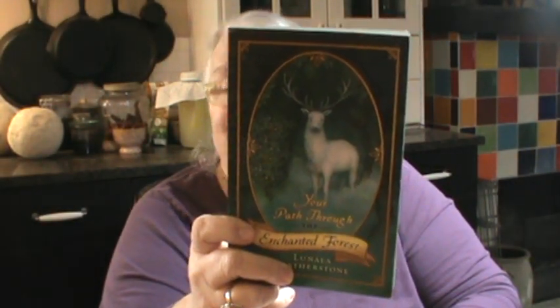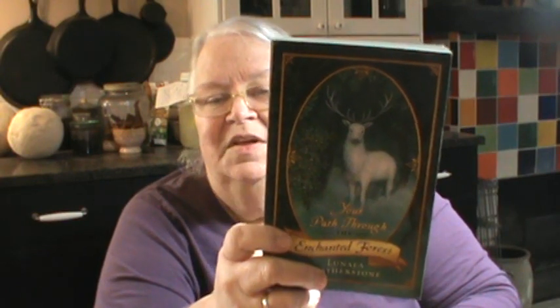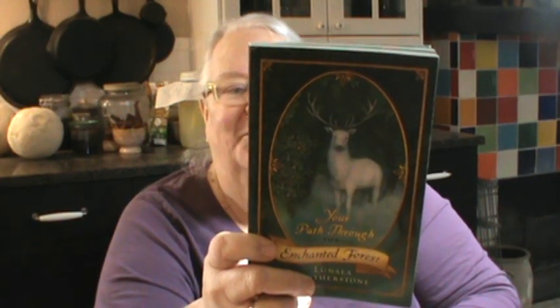And for this year, ever since Yule, I did January, I did February, now I'm going into March with the Forest of Enchantment deck that I've been sharing with everybody. I think I've been calling it the Enchanted Forest deck, but I've been corrected. It is the Forest of Enchantment Tarot.